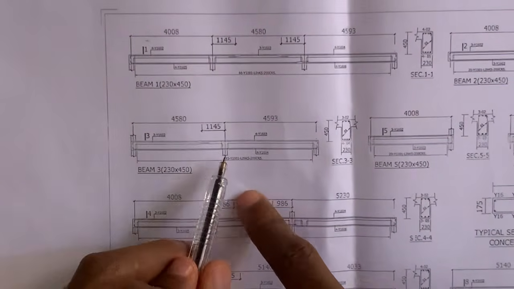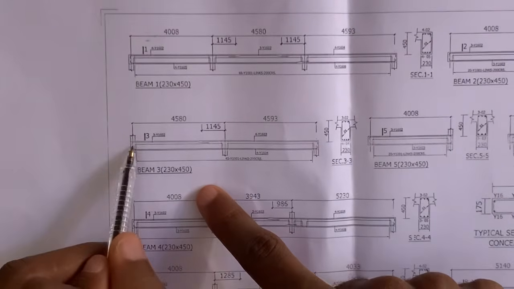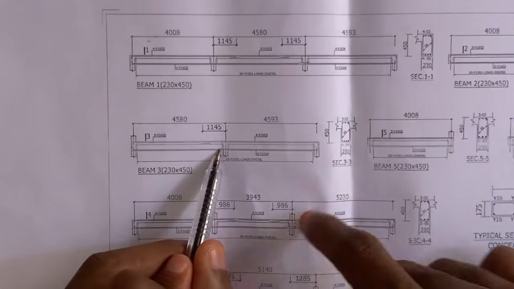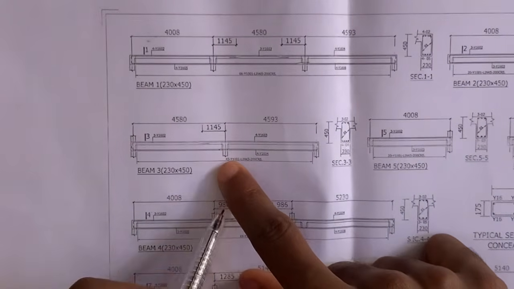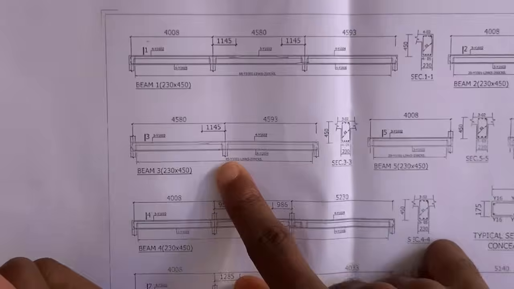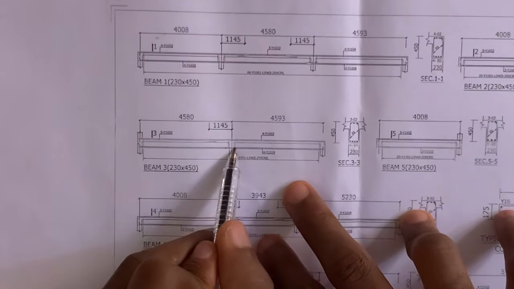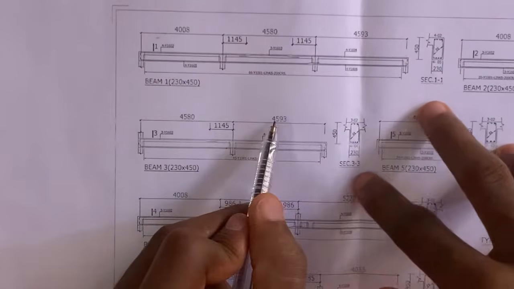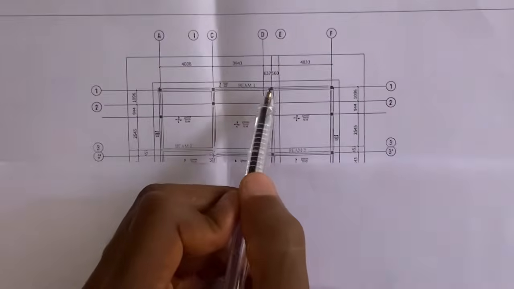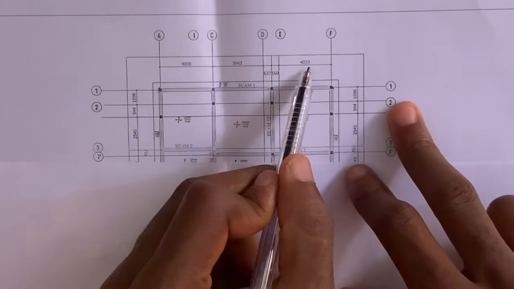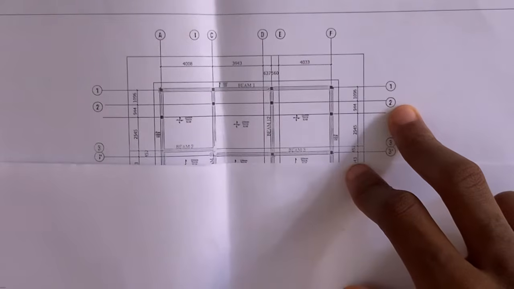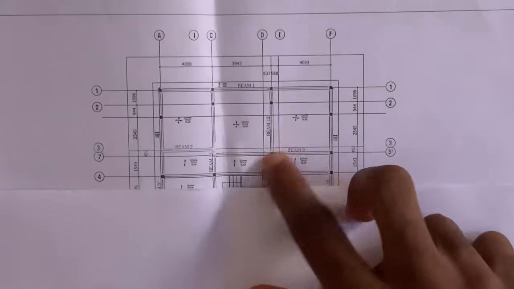So now, as you can see, this is Beam 3. So the first point, which is from this point down to this point, is what? 4,580. That's from this point here down to this point here. So now, from this point down to this point is what? 4,593. Meaning that when you add 560 to 4,033, you're going to be having 4,593. So it means that what we have in Beam 3 is correct with what we have here on the plan.